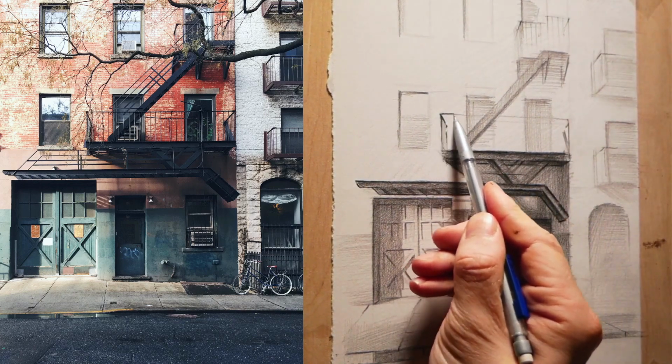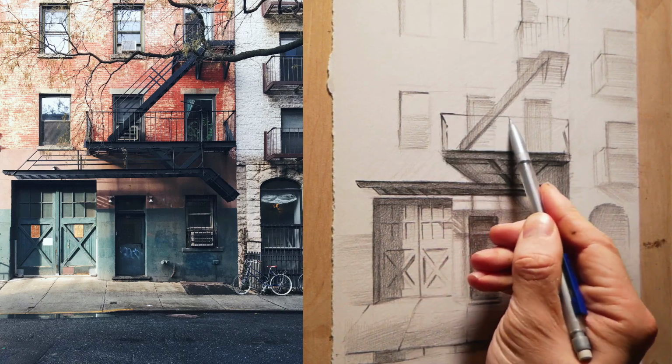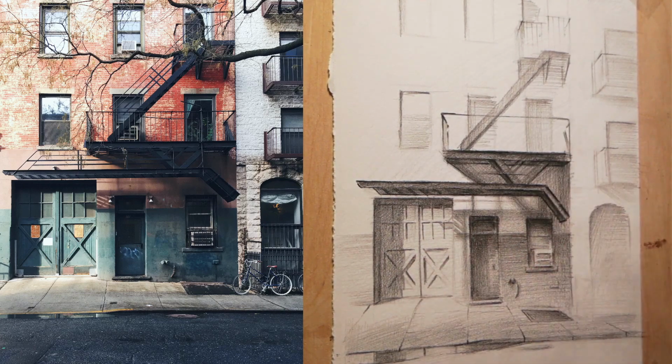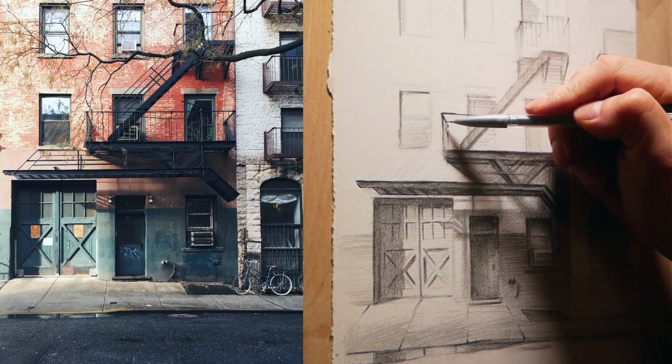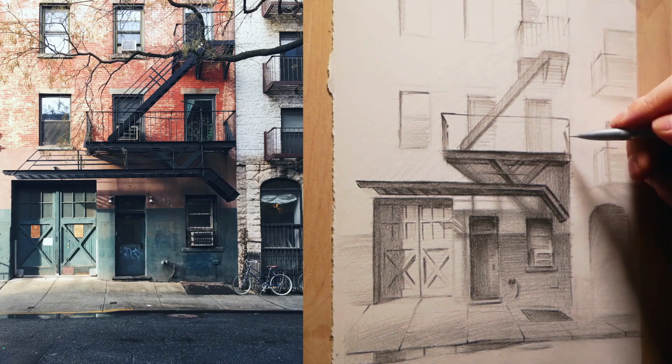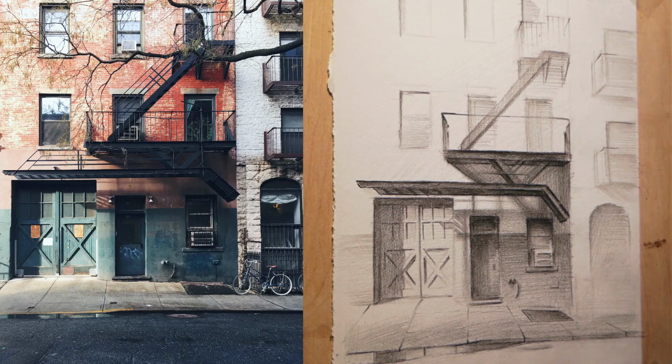And you'll probably find the portions which are more in perspective are a bit trickier to handle than the bits that aren't. So these side sections, for instance, the railings.